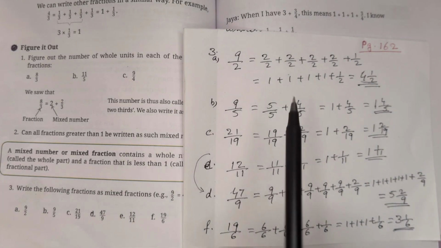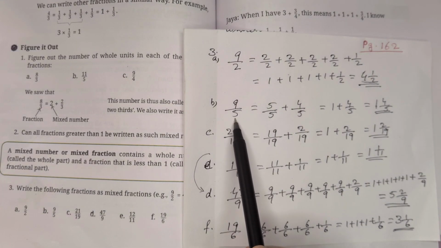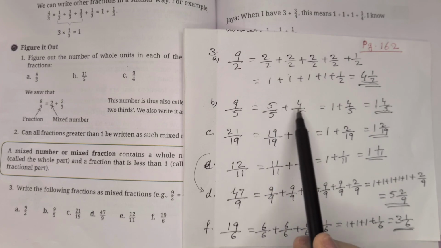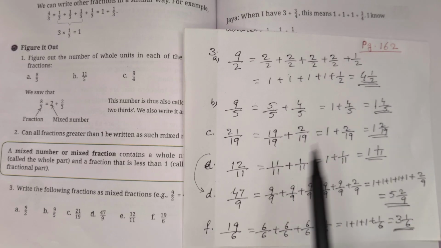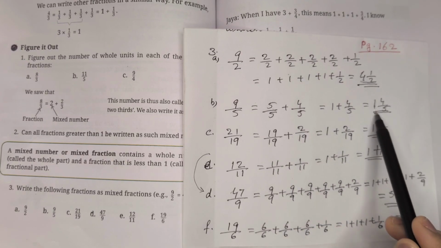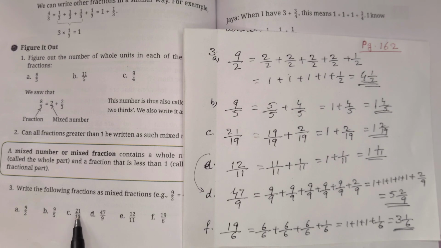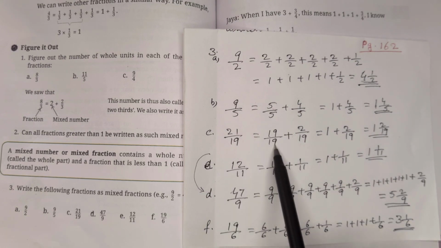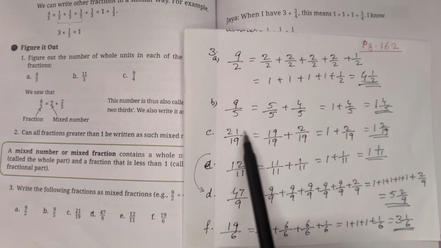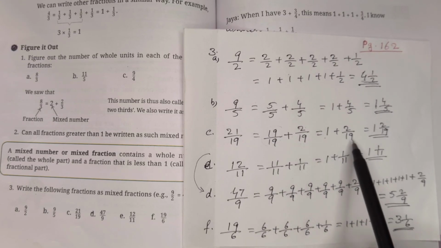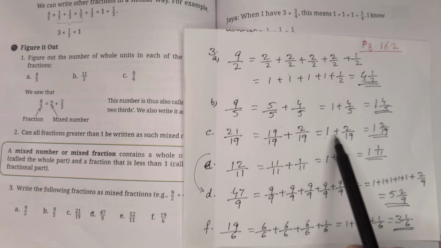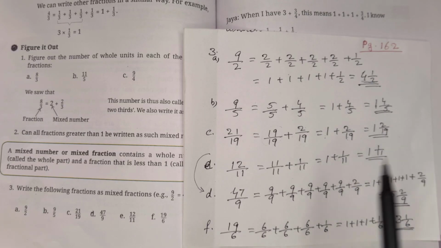Next number, 9 by 5. Here the denominator is 5. So only 1 time 5 we can take in 9. 5 plus 4 is 9. So 5 by 5 plus 4 by 5. This is 1 and 4 by 5. So the mixed fraction is 1 and 4 by 5. Next number, 21 by 19. 19 by 19 plus 2. 19 plus 2 is 21. So this will come as 1 plus 2 by 19, which is equal to 1 and 2 by 19.